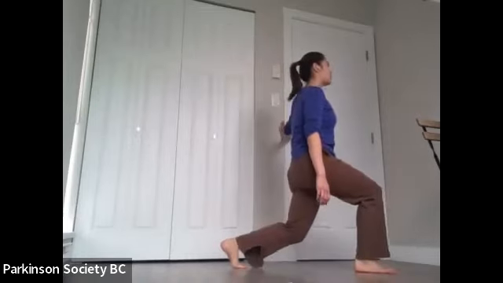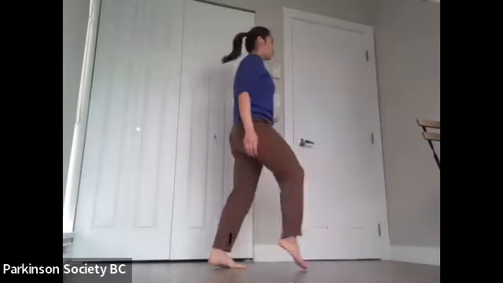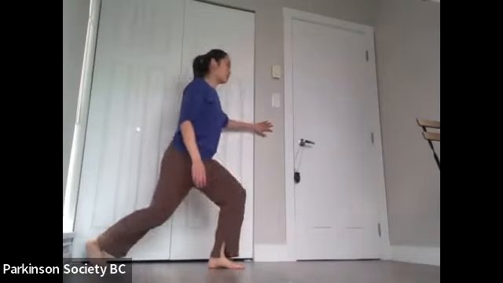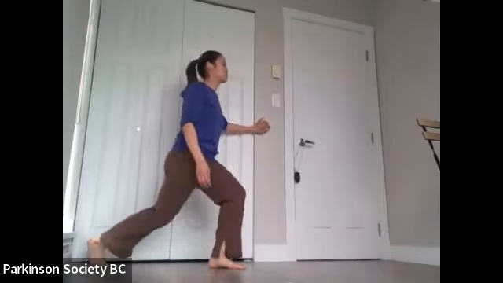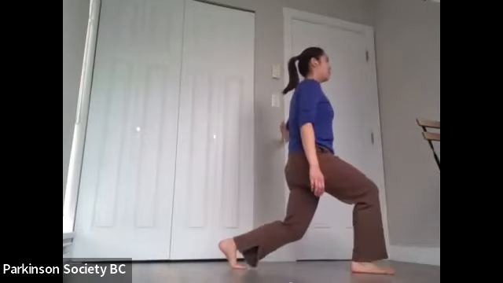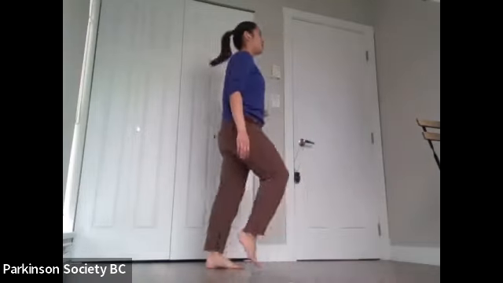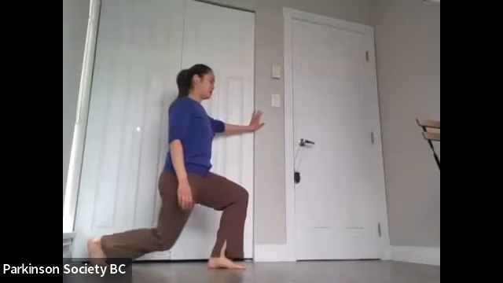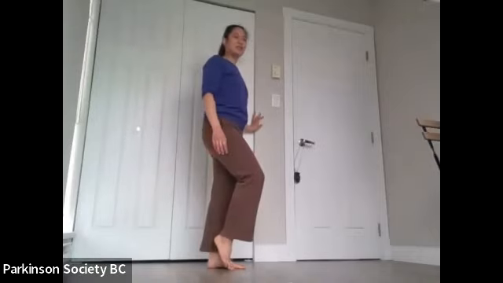And you definitely don't have to do it at the same speed I'm doing either. You're welcome to slow it down if it's too difficult for you to keep your center of gravity on top of your base of support if you're going too fast. Really feel that weight shift forward and then back. Nicely done. Let's do a few more.